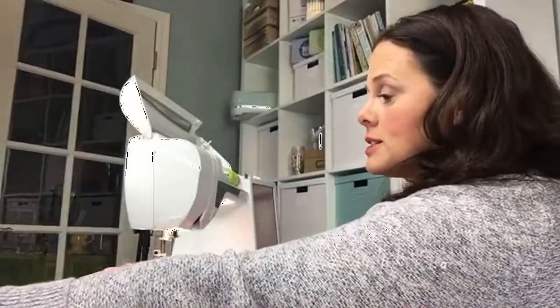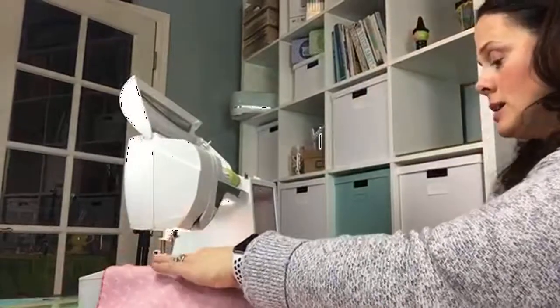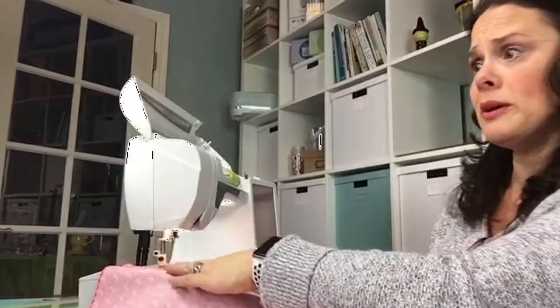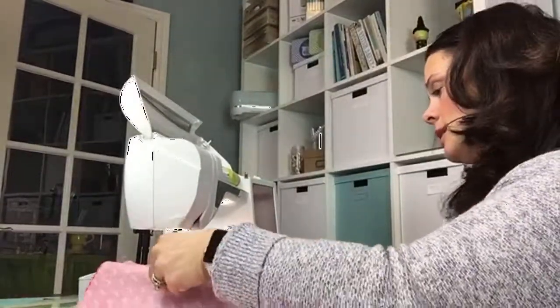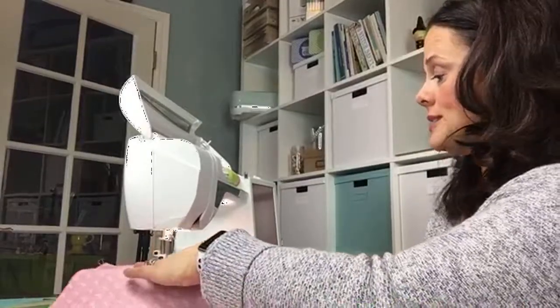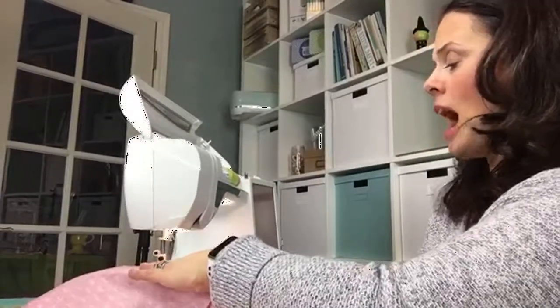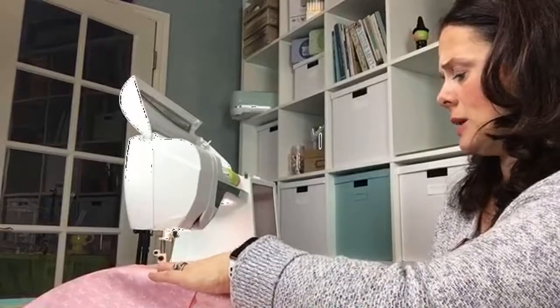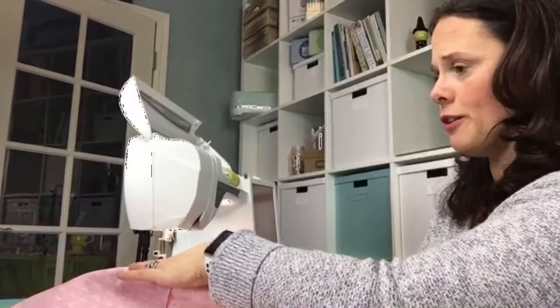Let's move this over just a little bit. And let me scoot forward where that foot, where the gas pedal is. And here we go. So we're gonna just sew this together. I couldn't find my microphone today. I wanted to have my microphone.